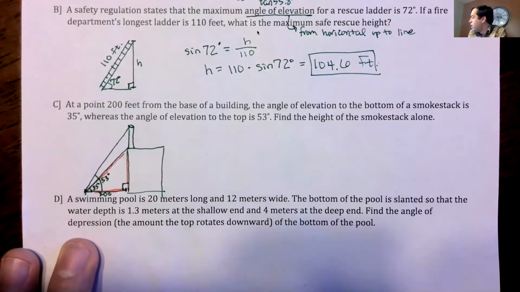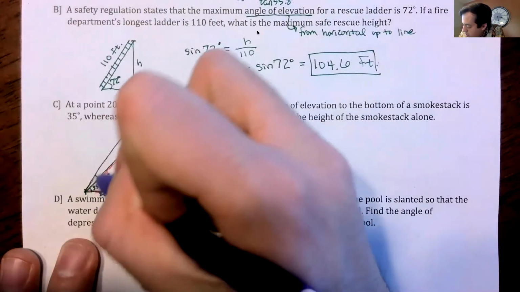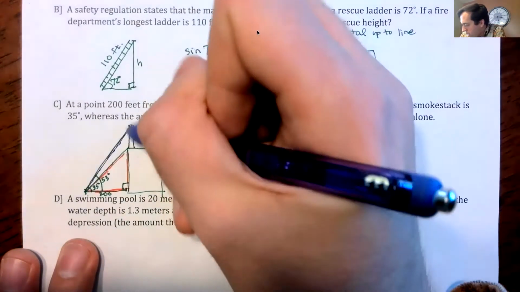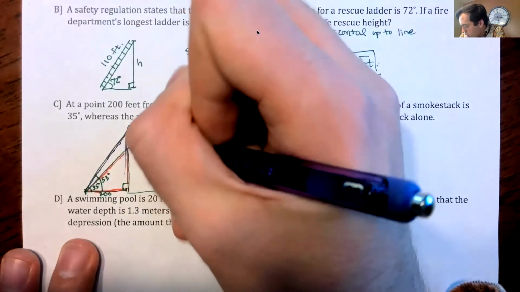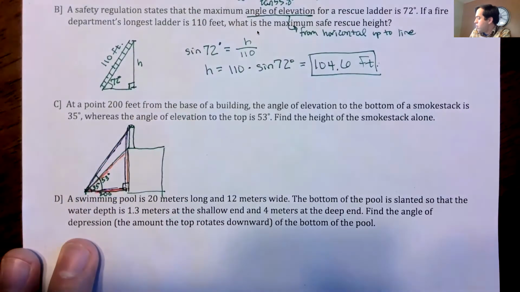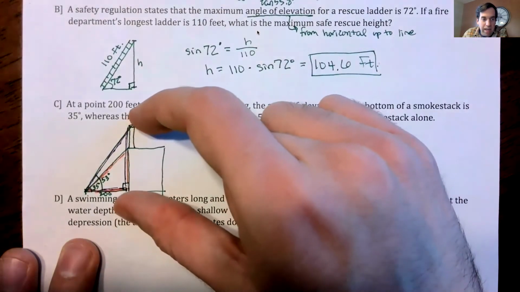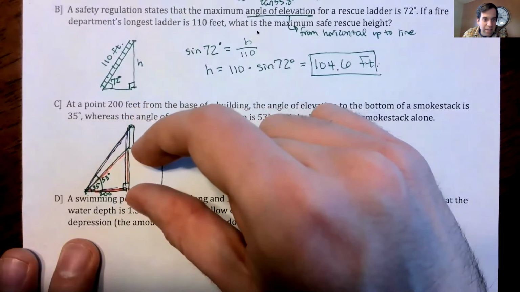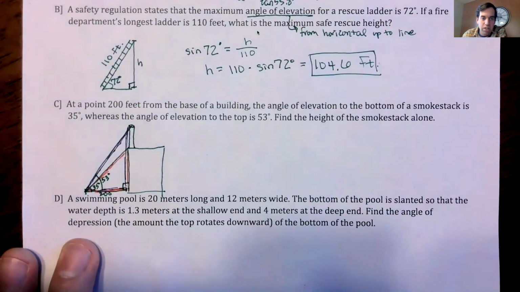Then we're going to look at the larger triangle that's still a right triangle. So I'm going to make that purple here. Sometimes purple looks black in my camera, so not sure if you'll be able to tell, but hopefully you can tell it's different than the other colors. And that larger triangle encompasses a smaller one, but that'll give us the height of the building and the smokestack together. So then once we have that height and the height of the building, we can subtract them to get the height of just the smokestack.